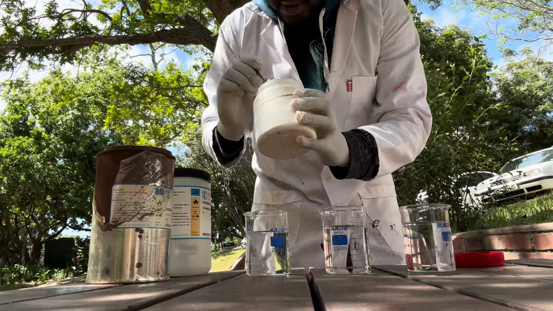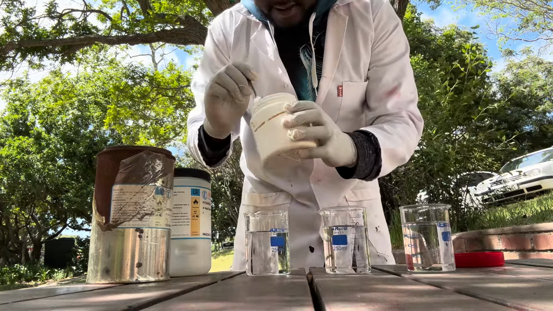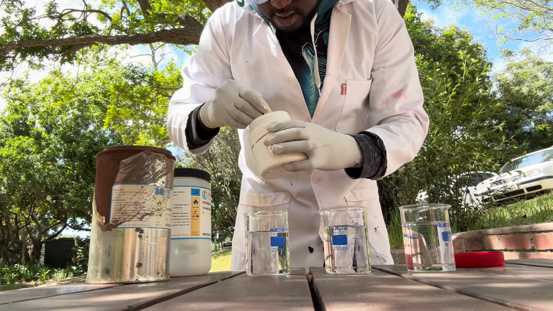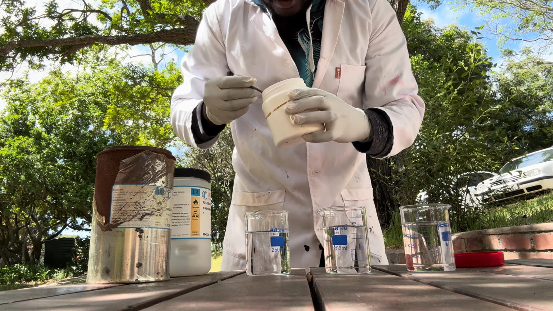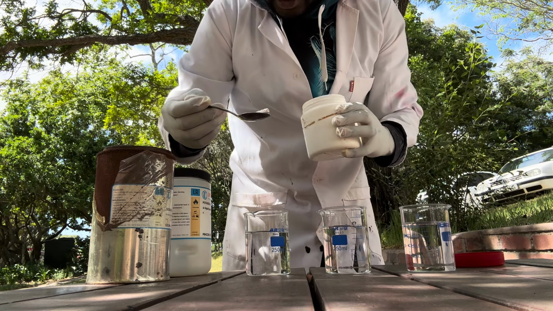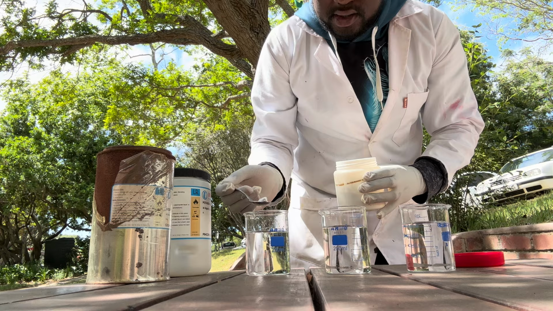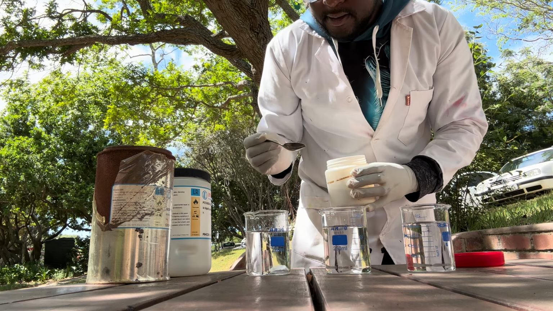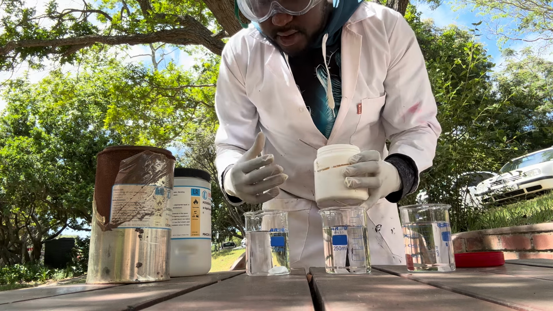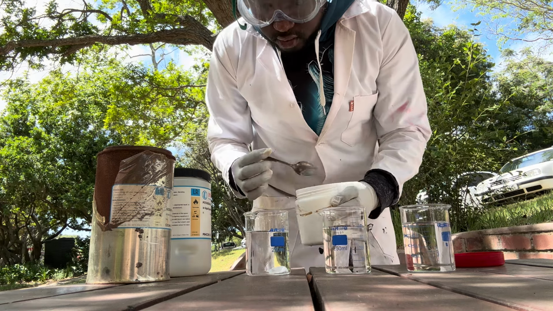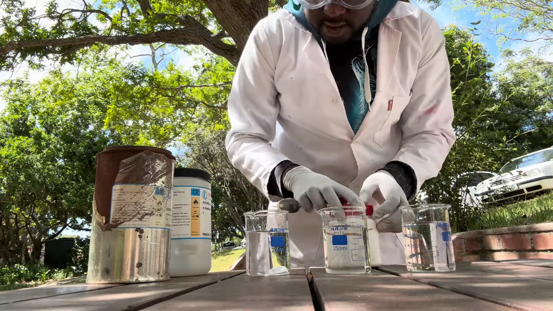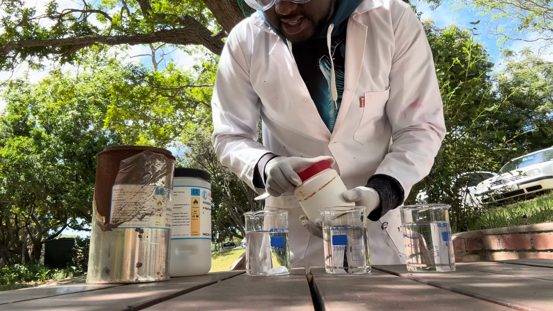I'm gonna use a spoon. We're gonna just take a little bit of lithium in there. Not a lot, just a little. It's a very white, stony substance. Let's put that into the beaker. So it's reacting, but it's very slow. It might take the whole day to actually react.